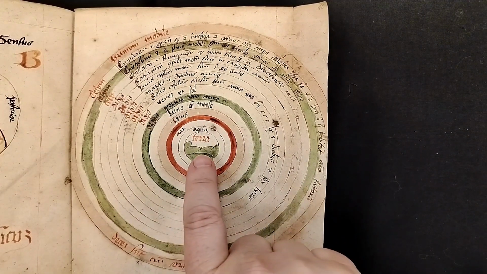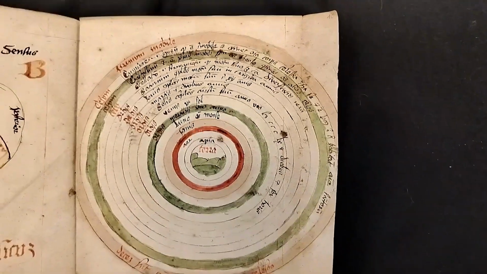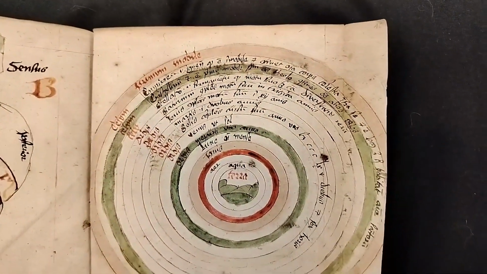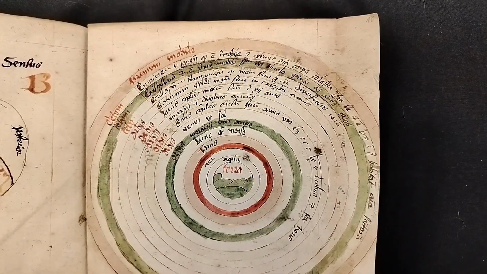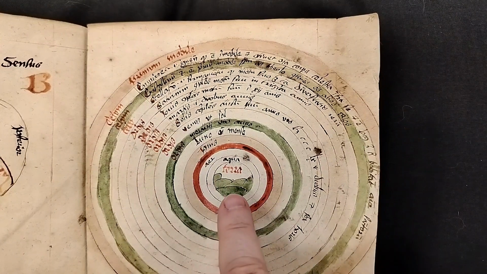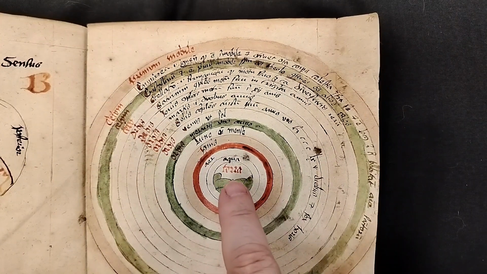So we have Terra here. I'm showing you this one first. This is one of the later manuscripts we're going to look at today. I wanted to show it first, though, because it's really the most clear one in terms of what's happening. And then we'll go back and look at some earlier ones. So we have Terra in the middle. Terra means earth.